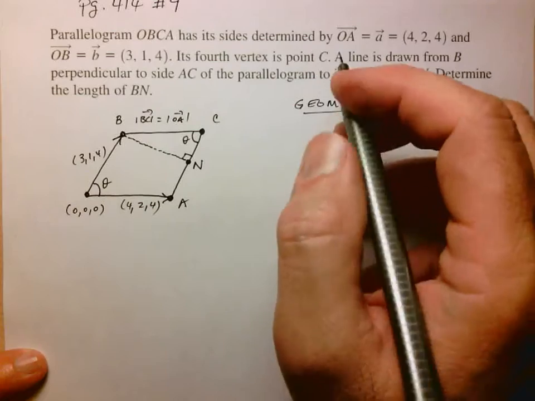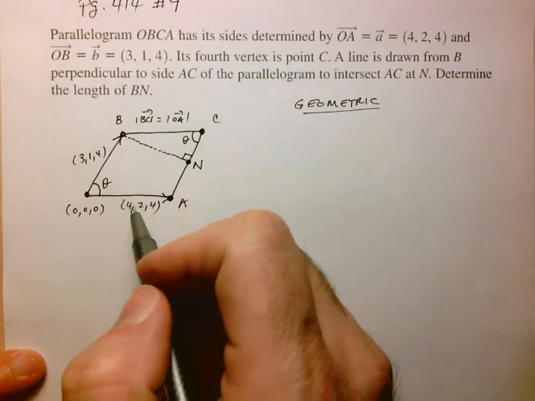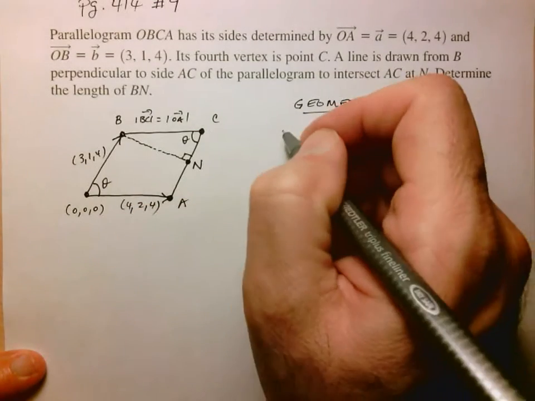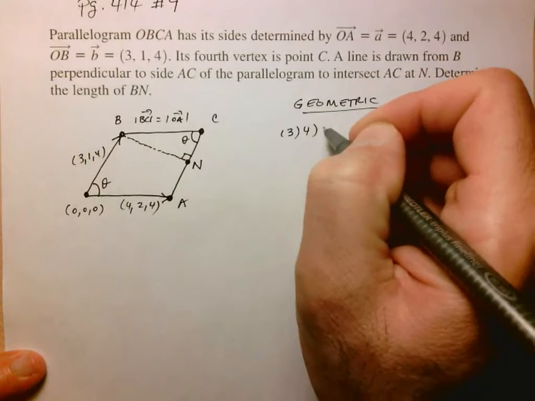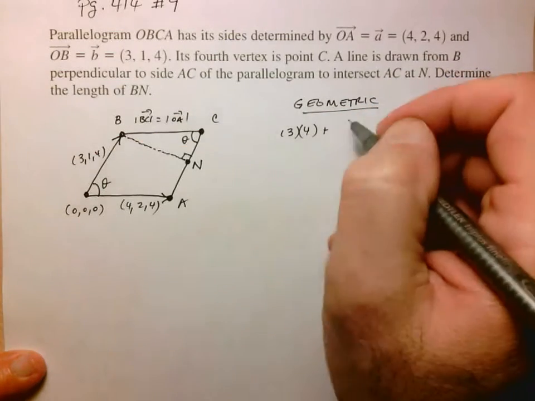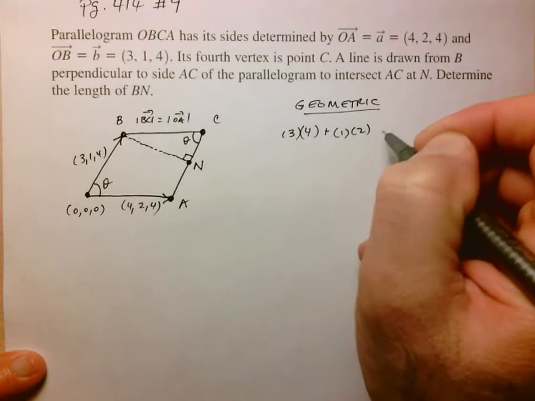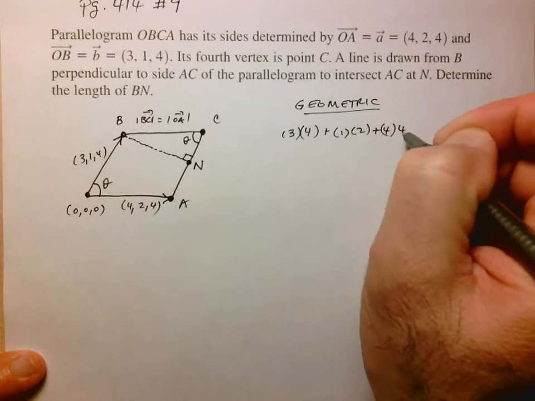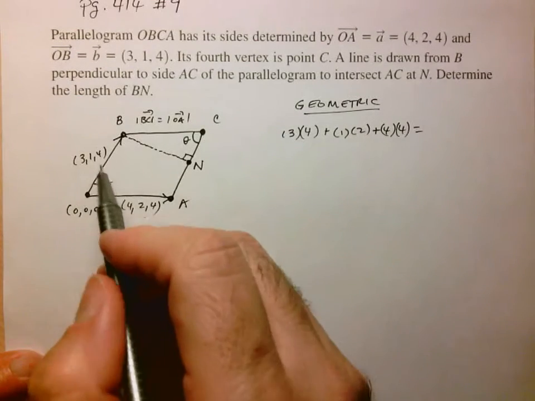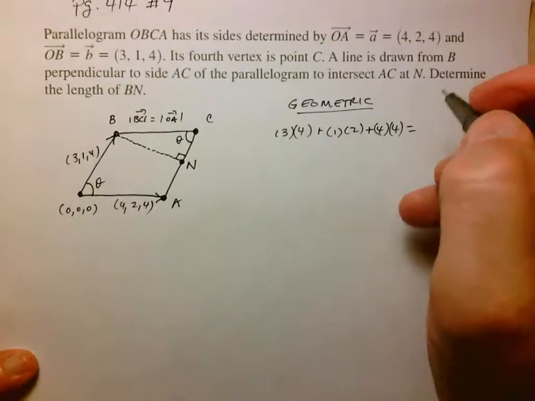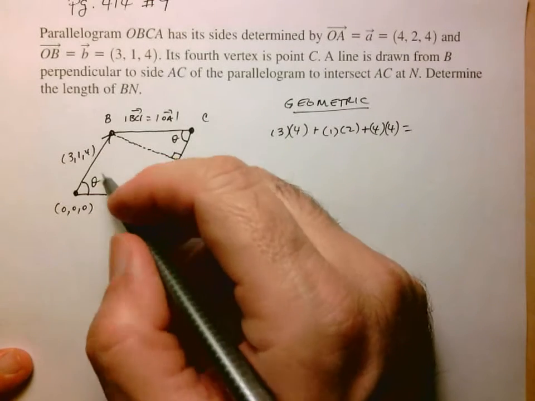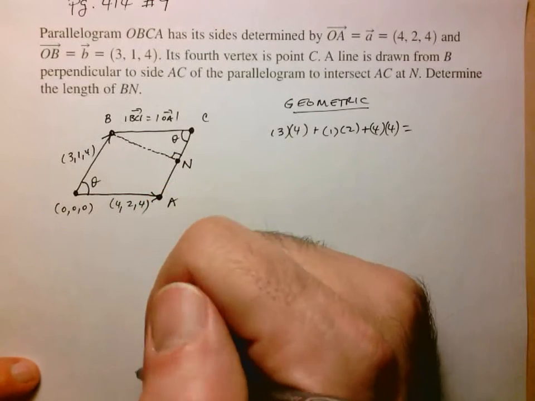So here we have the dot product of these two vectors. So I've got 3 times 4 plus 1 times 2 plus 4 times 4. Okay, so the algebraic definition of the dot product is equal to the product of the magnitudes times the cosine of the angle.